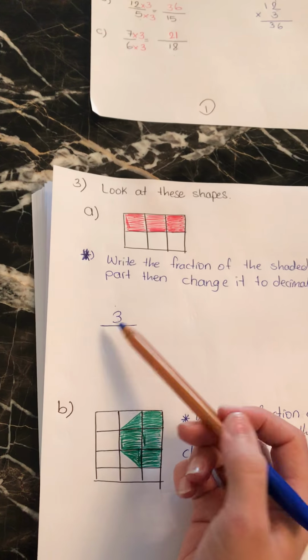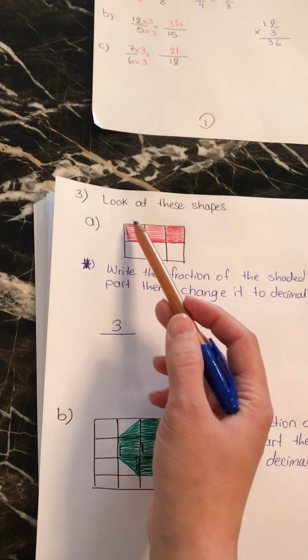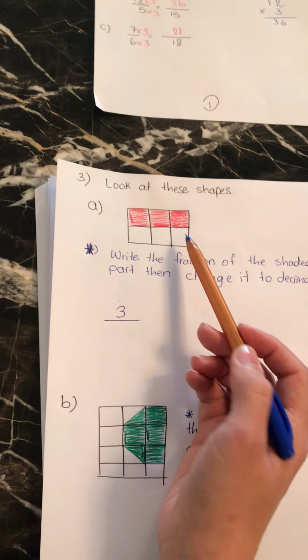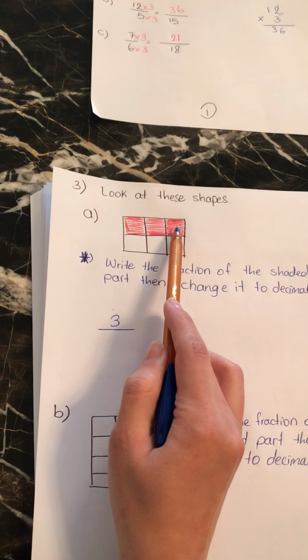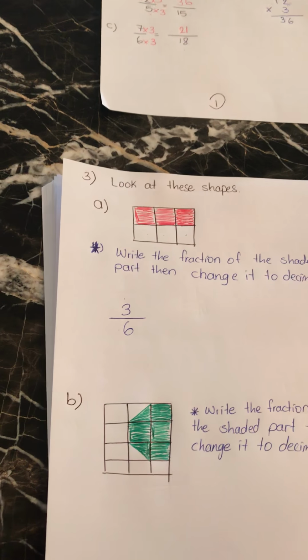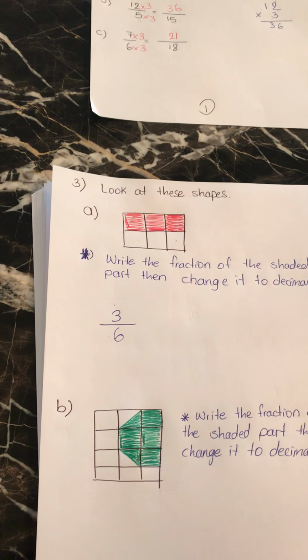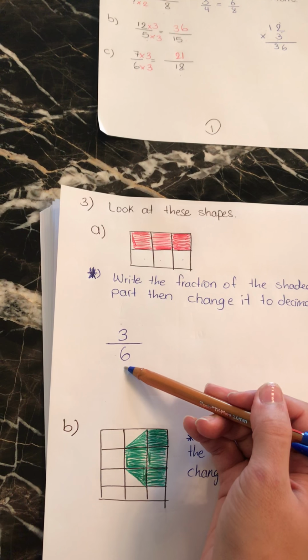The denominator is the entire squares in the shape. So I have 1, 2, 3, 4, 5, 6. This is my fraction. The fraction is 3 over 6.